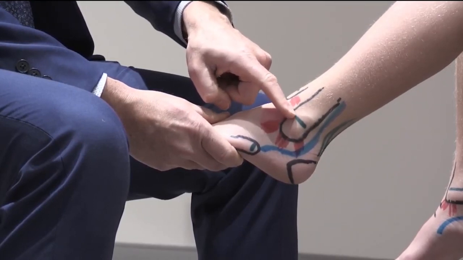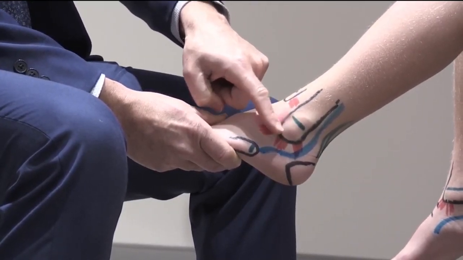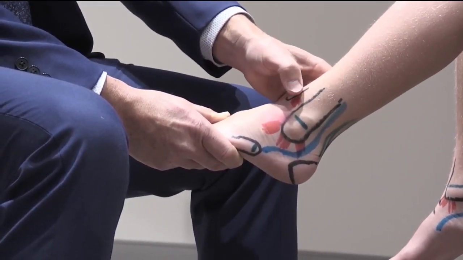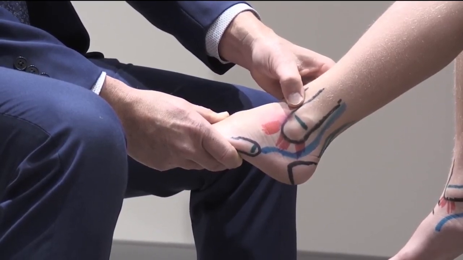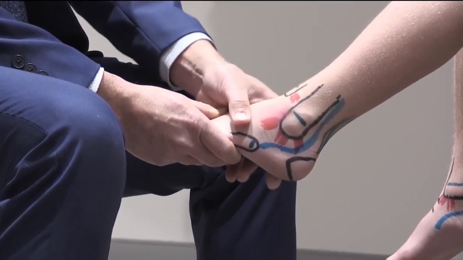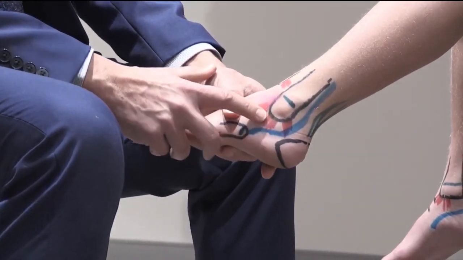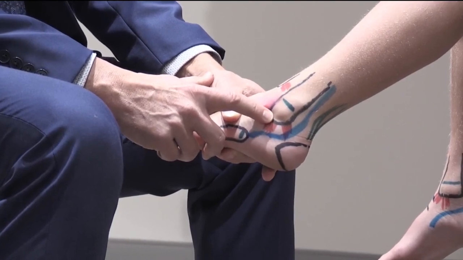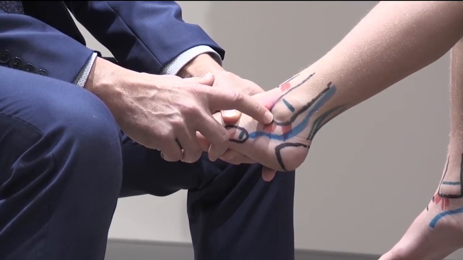So the distal fibular physis is located about 1.5 centimeters above the tip of the distal fibula. And then while we're there, we can come to the anterior tibiofibular ligament, palpate there, see if he has any pain. And then while we're down here, palpate the distal tip of the fibula. Any pain here could be indicative of an avulsion injury off the distal fibula.